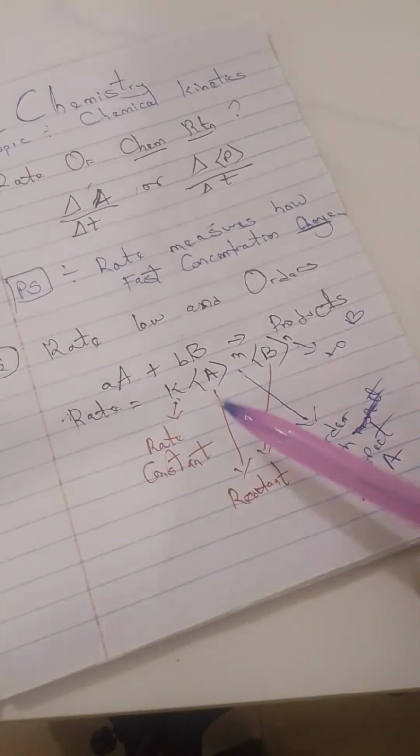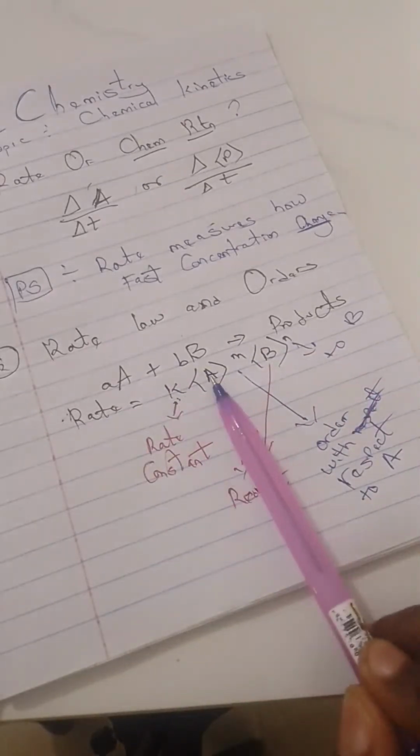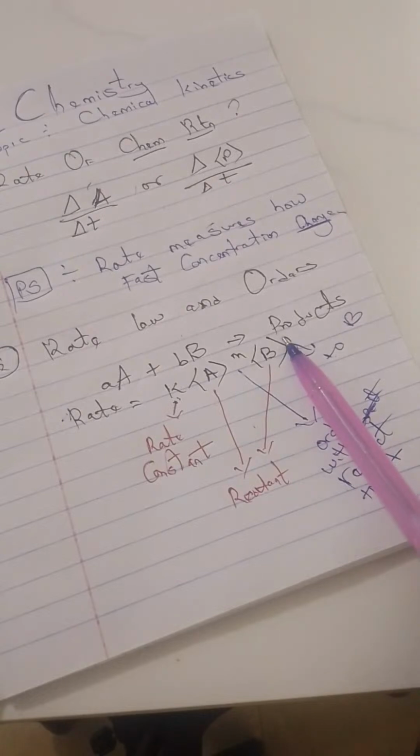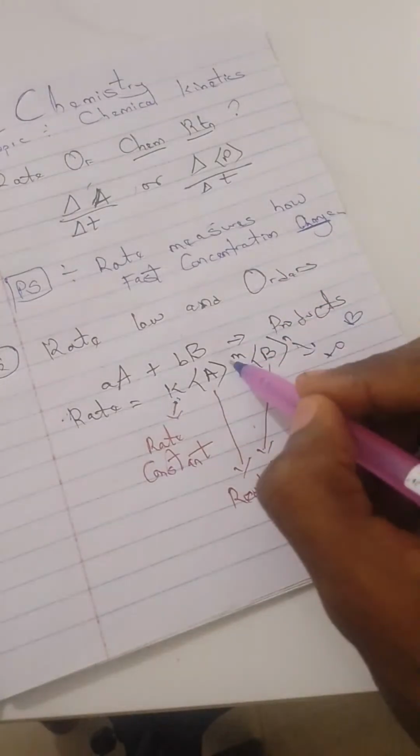After this, for a general reaction like A plus B to products, the rate will be equal to the constant k, times A to the power M, times B to the power N. In this case, the exponents tell us the sensitivity, and these are the exponents.